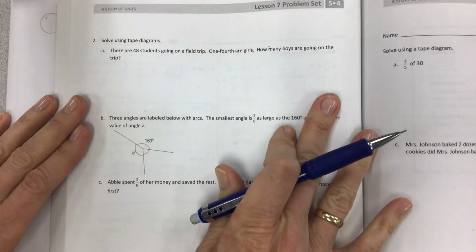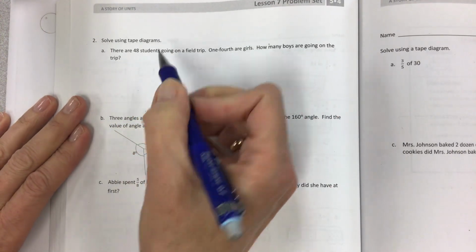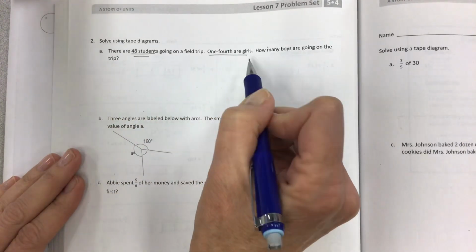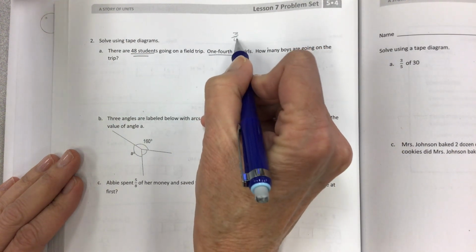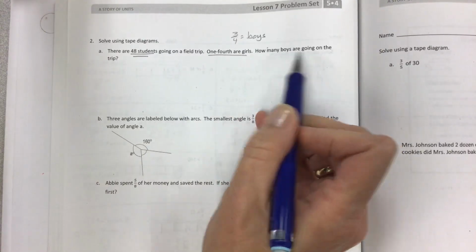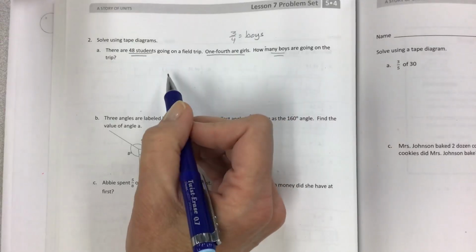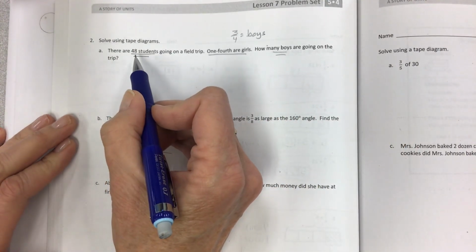Solve using tape diagrams. Let's wrap this up. There are 48 students going on a field trip. Okay, at least we know what that is. And then 1/4 are girls. Well, I guess that means the rest, the 3/4, are boys, because we only have 2 options. How many boys are going on the trip? Now they're asking numbers. Okay, so we need 3/4 of 48.